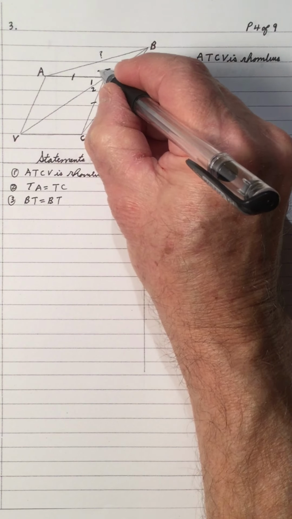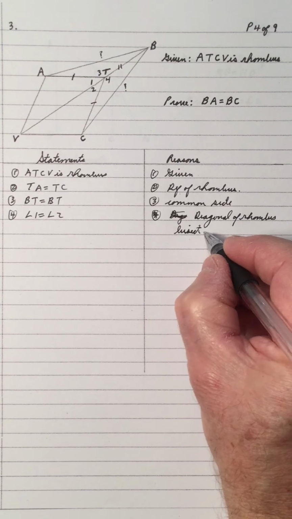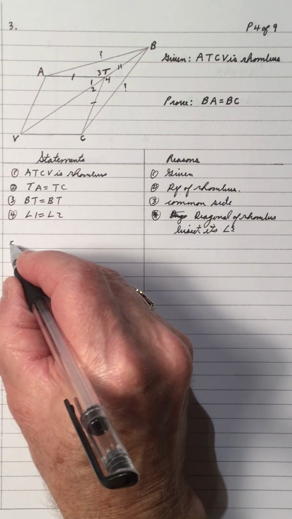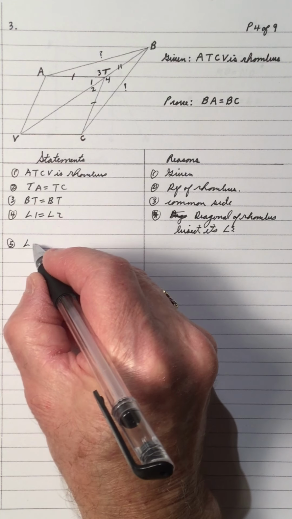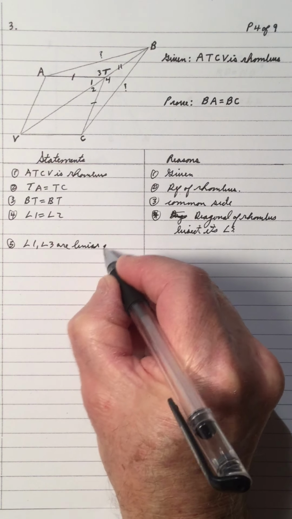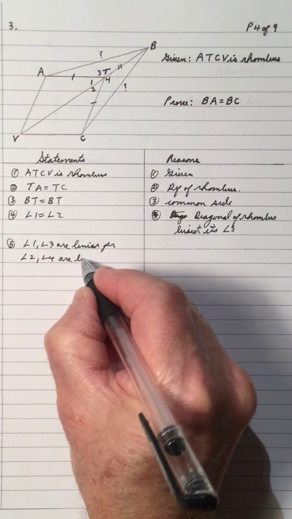Angle 1 is equal to angle 2 because the diagonal of a rhombus bisects its angles, and as a result, now we have angle 1 and angle 3 are a linear pair. Angle 2 and angle 4 are a linear pair.